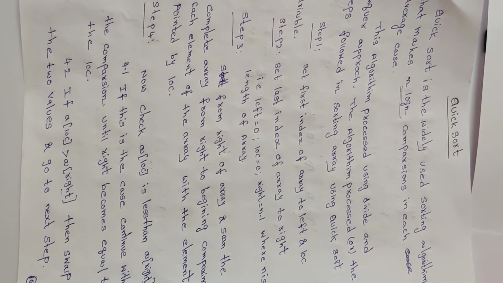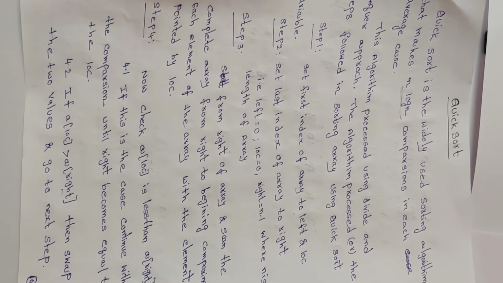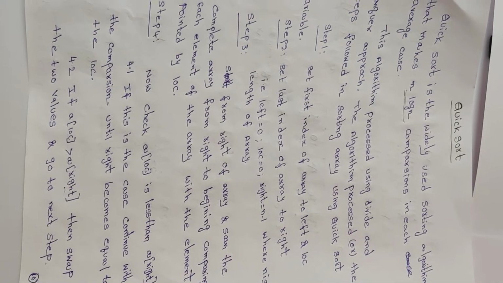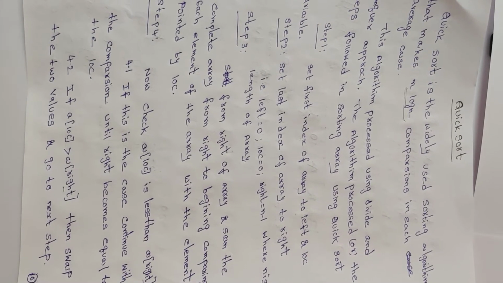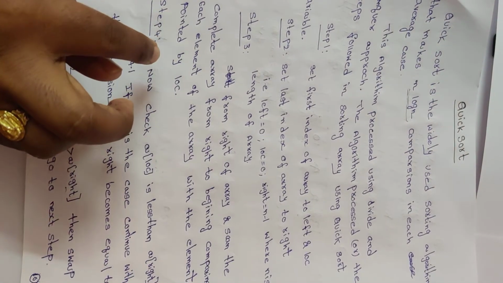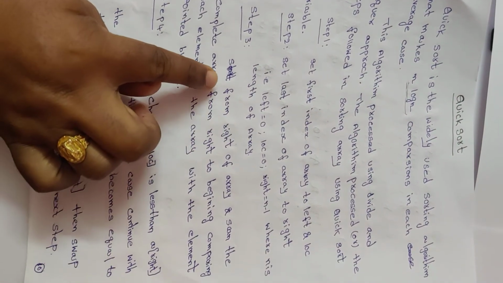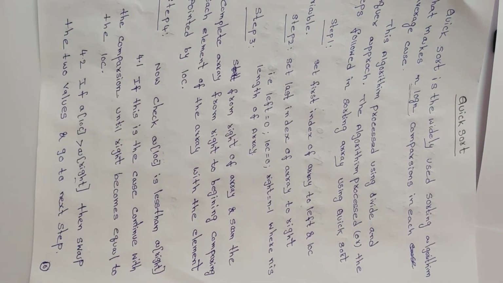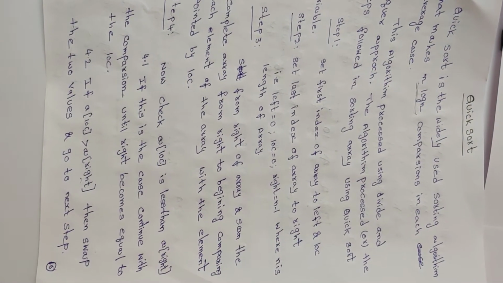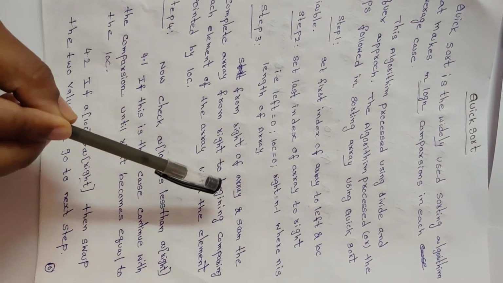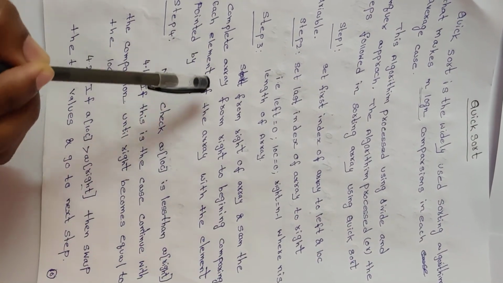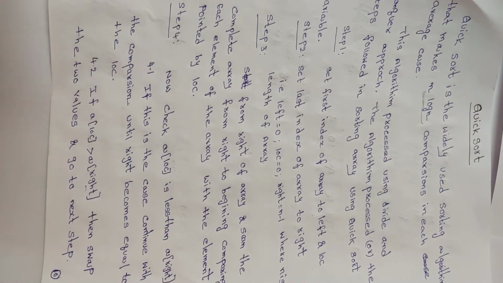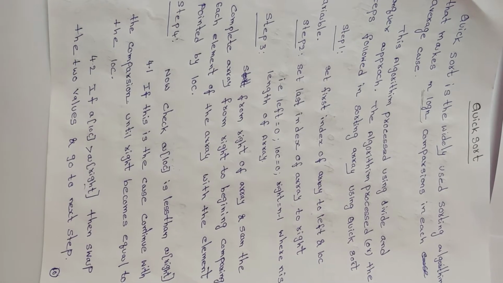Suppose I have 6 elements, 0 to 2 and 3 to 5. With one set I am comparing from 5 to 3, and in the other set I am comparing from 0 to 2. That is what we are doing in step 3. We start from the right of the array, that is the last index, and scan the complete array from right to beginning.